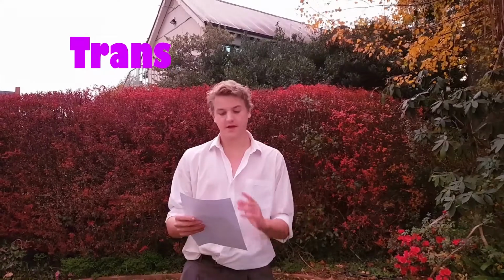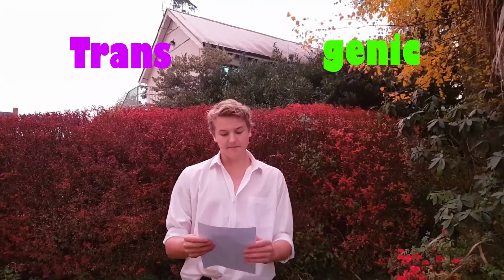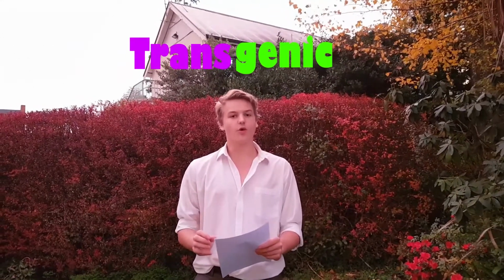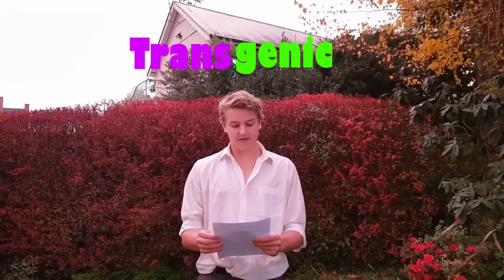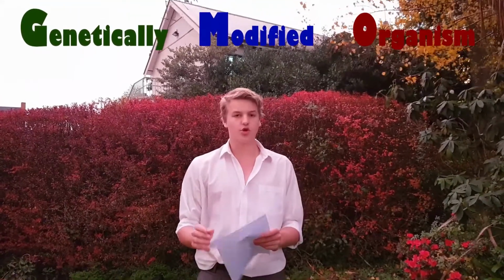Wonder of genetic science. Trans means across, through, or even beyond. Genic means to produce something and is related to your genetic makeup. When you bring them together, transgenic means an organism that has genes from another organism put into its genome. No, it's not like mixing a pug with a bird or a llama with a Pomeranian.